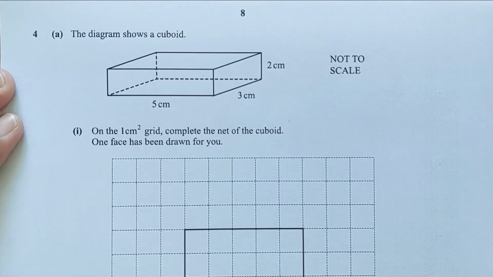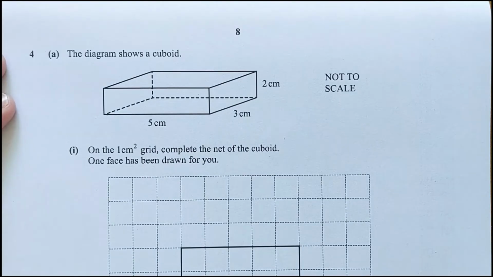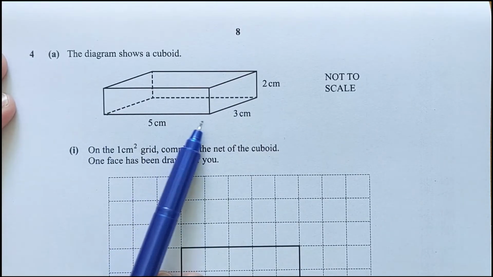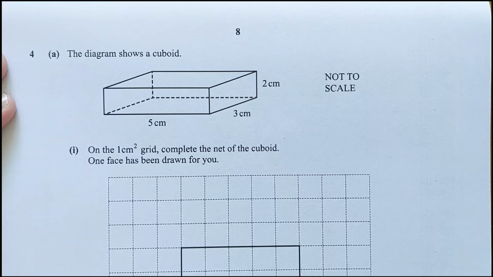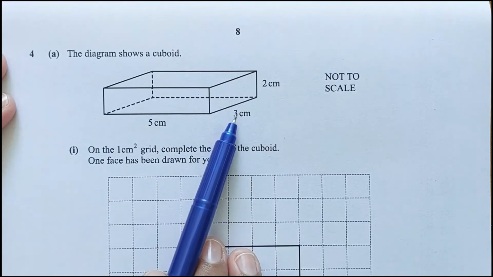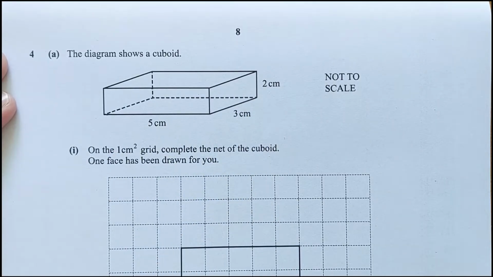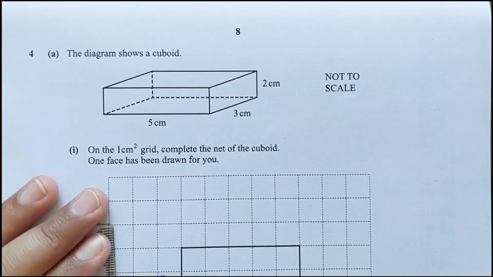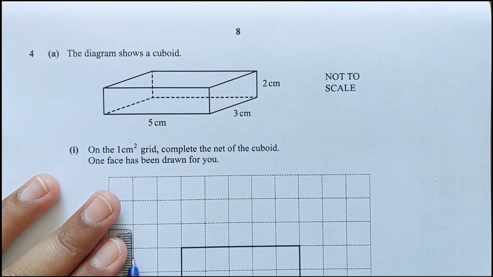Question number 4, part A, the diagram shows a cuboid. All right, number 1, on the 1 centimeter square grid, complete the net of the cuboid. One face has been drawn for you. Okay, the base is drawn for us, which is 5 centimeter by 3 centimeter. So the sides we have to draw, which is 3 by 2. So this is 1, 2, 3, and these are 2. Let me draw the two sides.